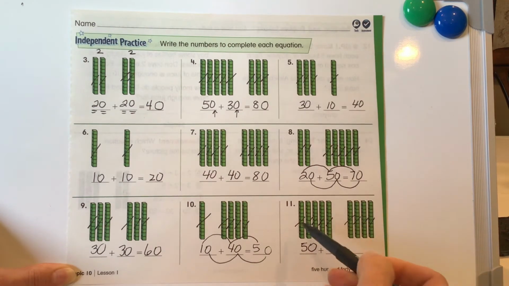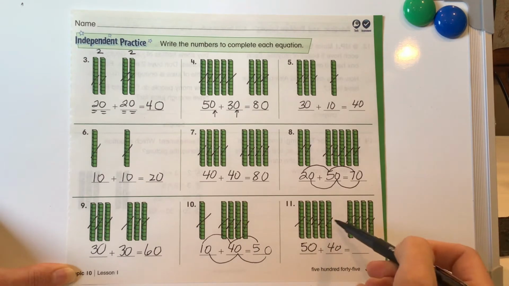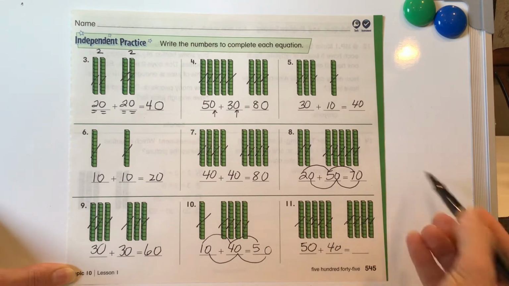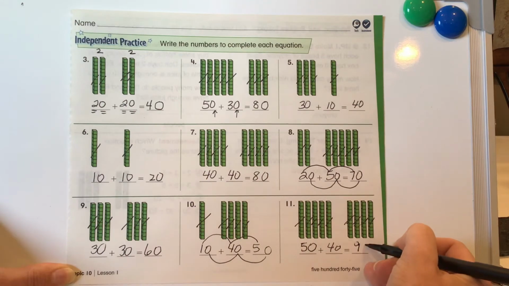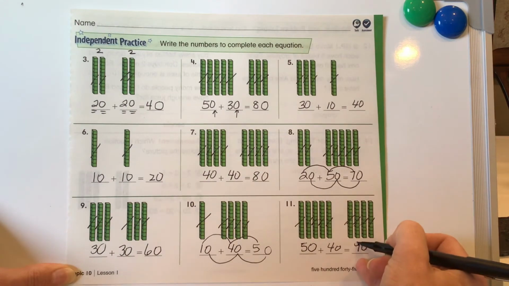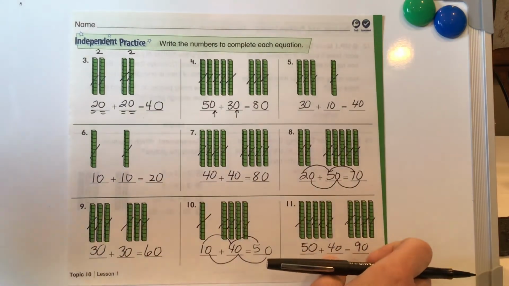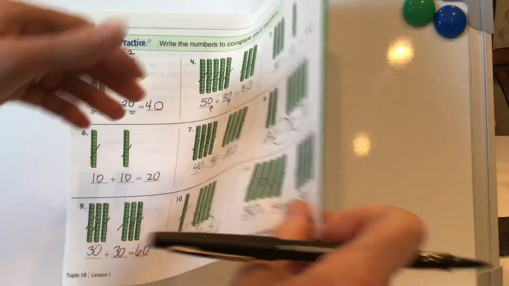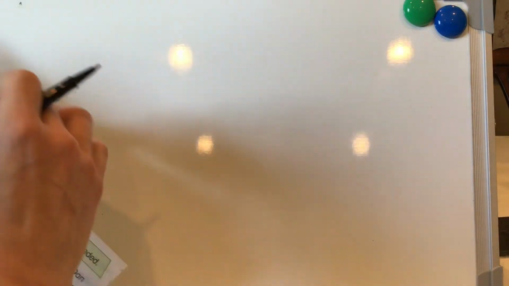And then we can count them all. We know this is 50, 60, 70, 80, 90. Okay? I'm sure you guys got those all right because you guys are experts in this. Okay, let's flip it over to the back page and do this together.